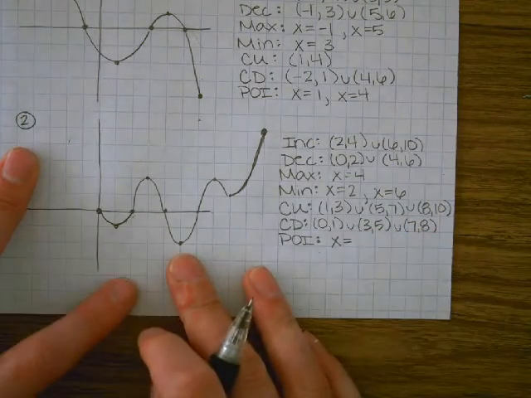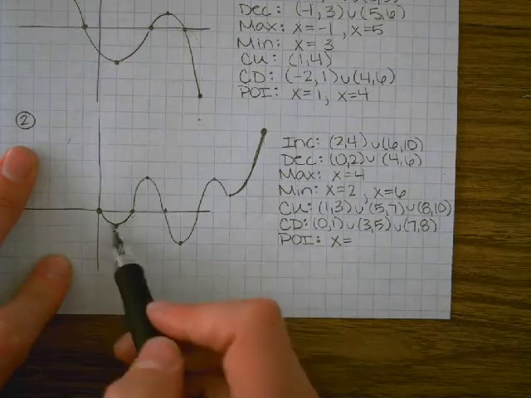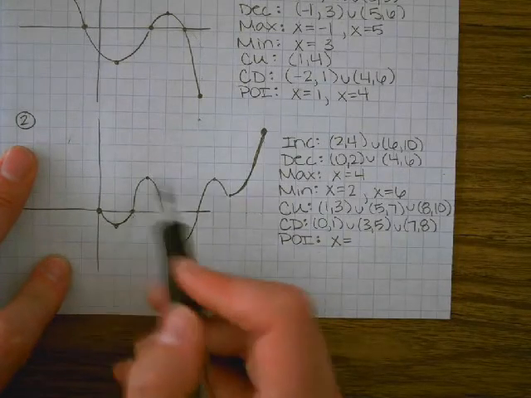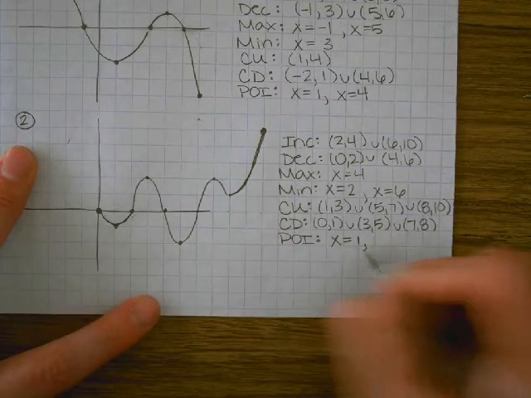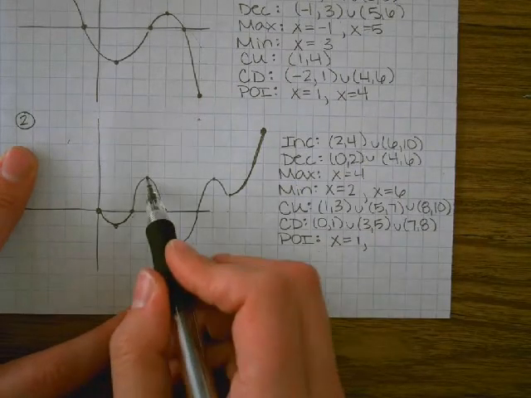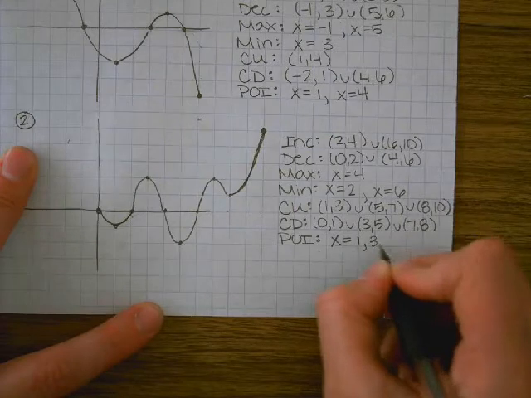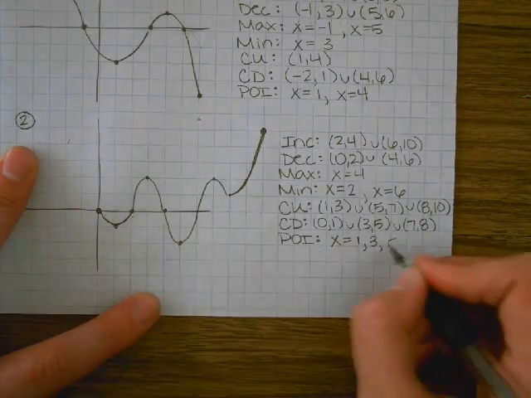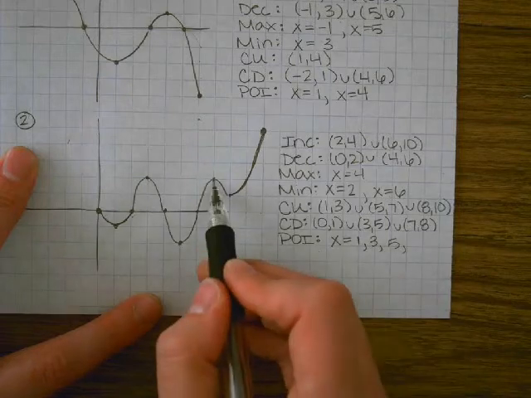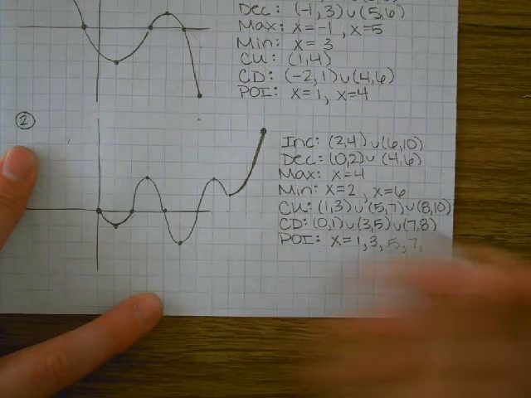And then last, our points of inflection are where the graph is changing from increasing to decreasing. So it changes here at 1, and it changes at 3, and it changes here at 5, and it changes at 7, and then it changes at 8.